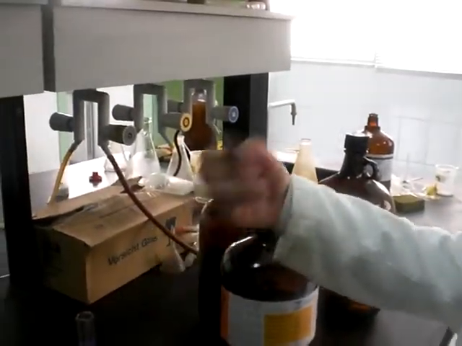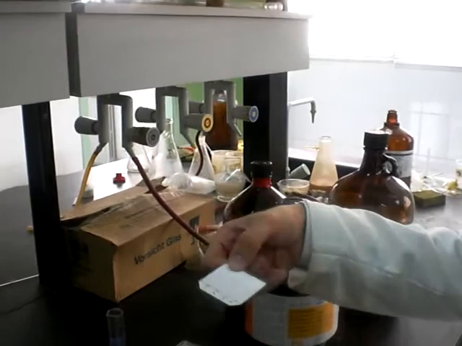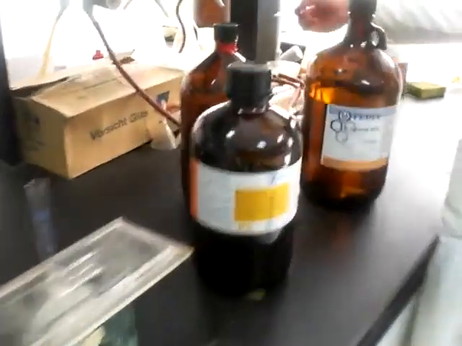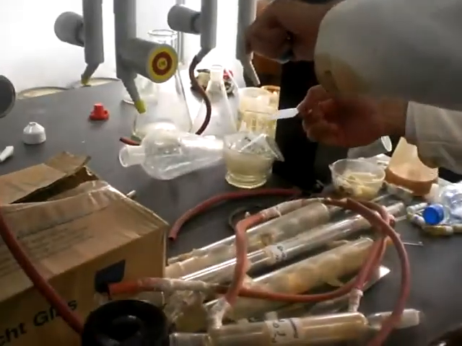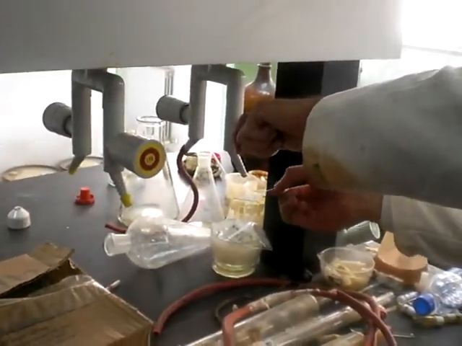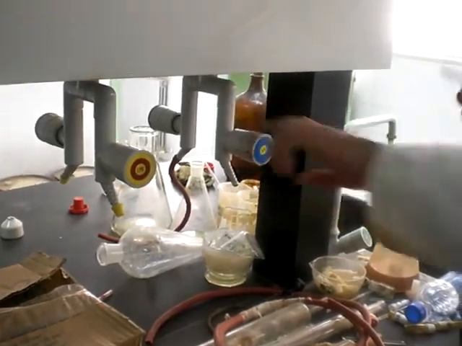We will allow the mobile phase to dry quickly, and this is a benefit of using non-polar solvents. We might use the airflow here to accelerate the evaporation rate of the mobile phase.